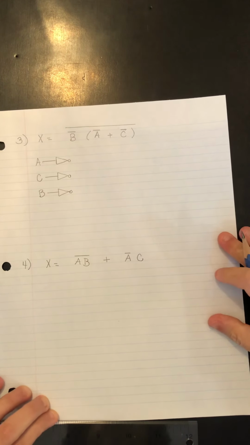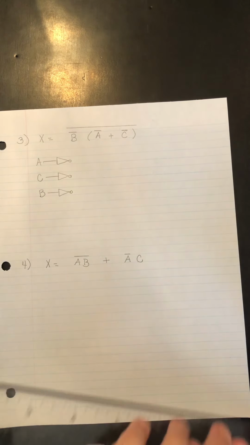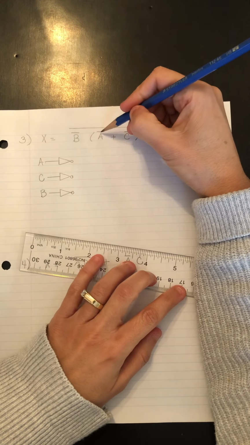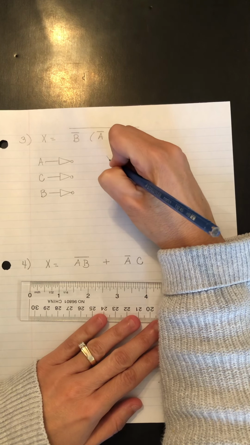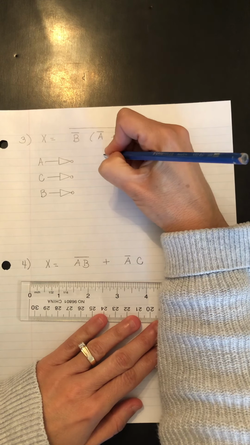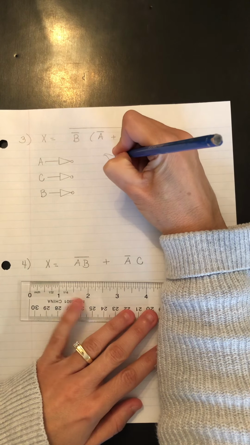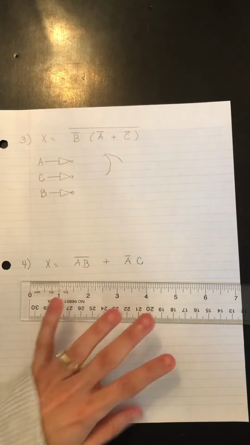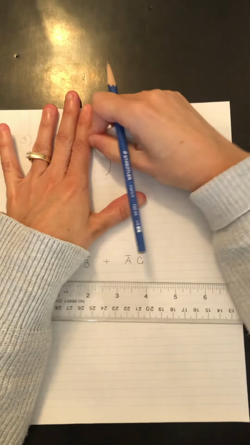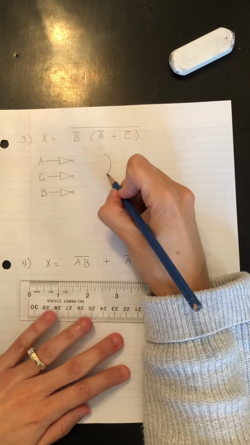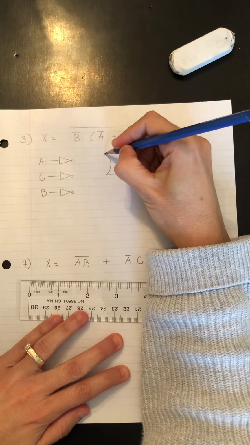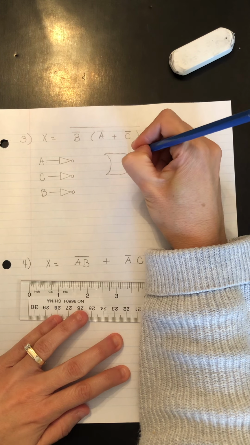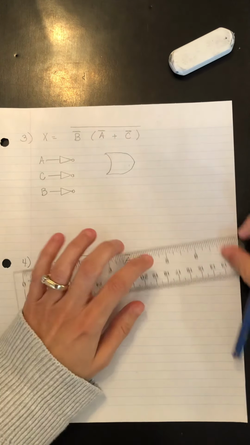Okay, so there we go. I drew some inverters, and now A inverted has to be added with C inverted. So actually that means drawing an OR gate. So round in the front. Okay, good enough.